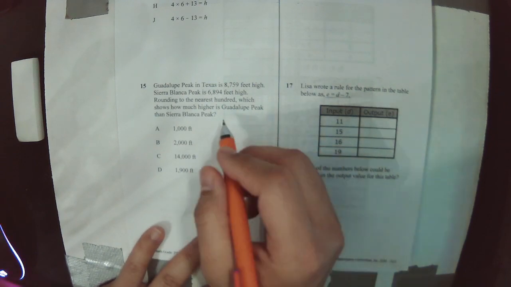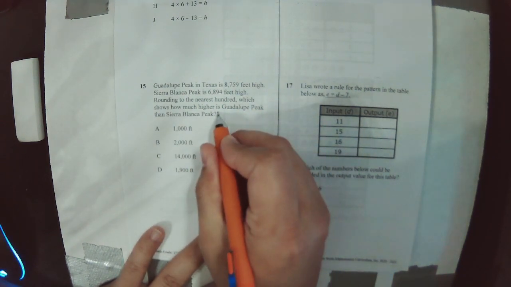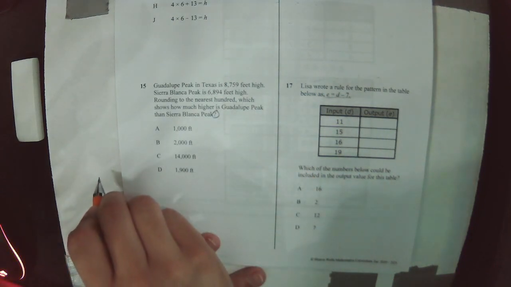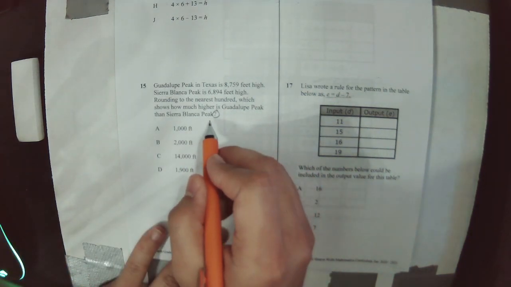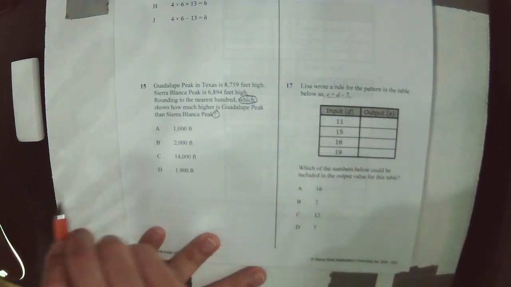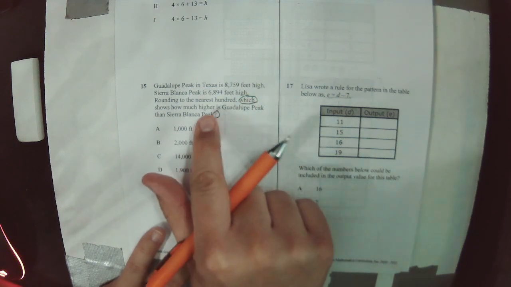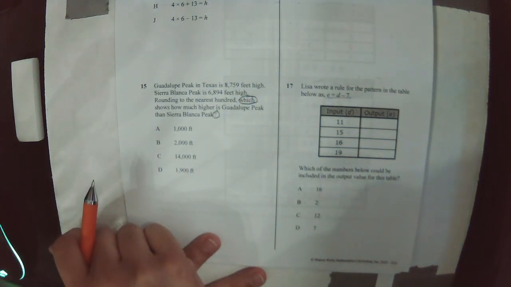This is another word problem. I'm going to start the exact same way. Here's my question mark. I'm going to go backwards and find my question word. That word is which. Again, I'm going to look between the question mark and the question word, figure out what I need to focus on.